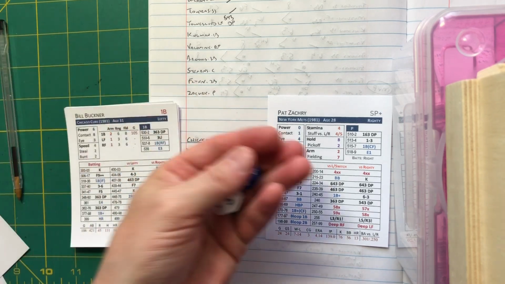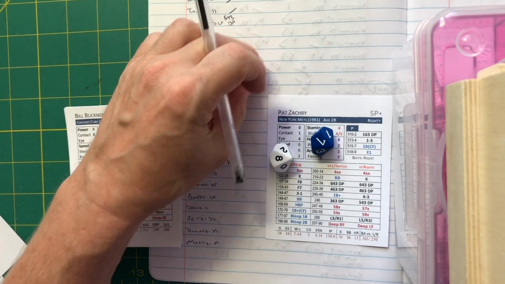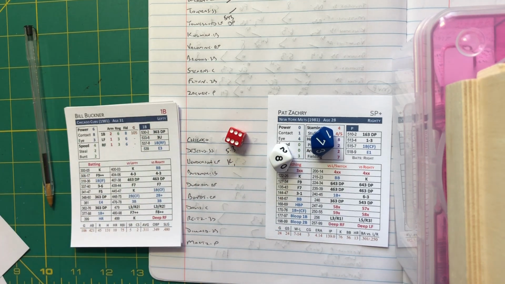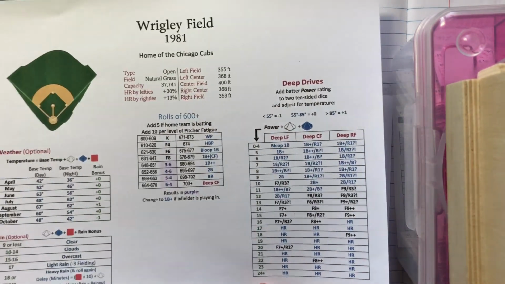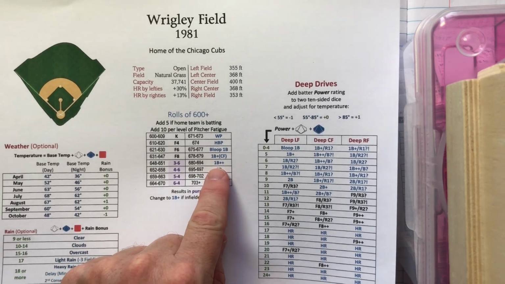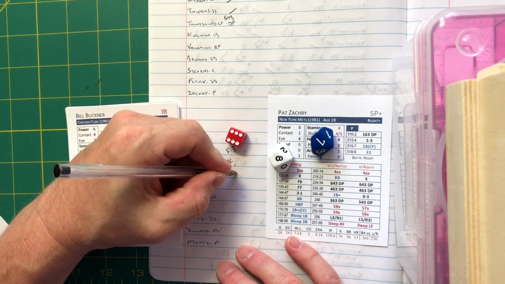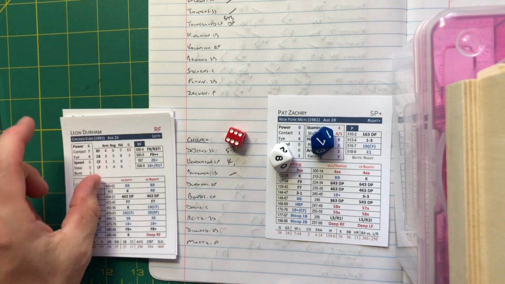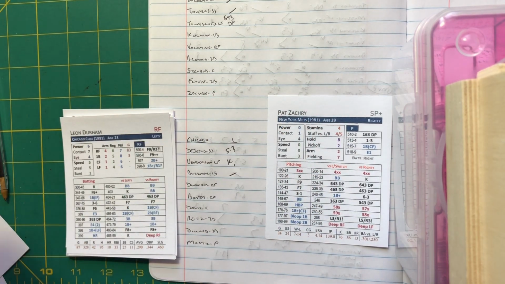Here's Buck. Zachry kicks and deals. 687. So we're going to look at the ballpark chart. A 687 is a base hit. It's a long single for Buckner, but there's nobody on. So it doesn't really matter. Buckner holds it first with a single, and now Durham with 2 outs and Buckner aboard.